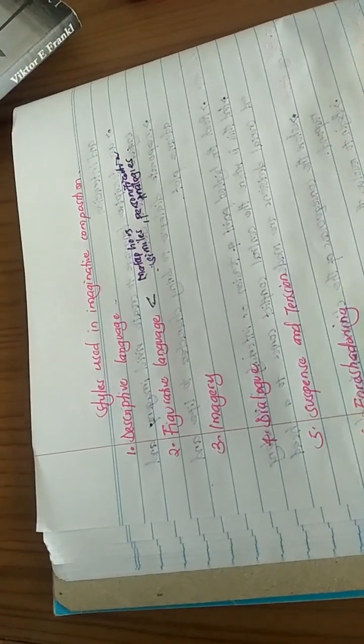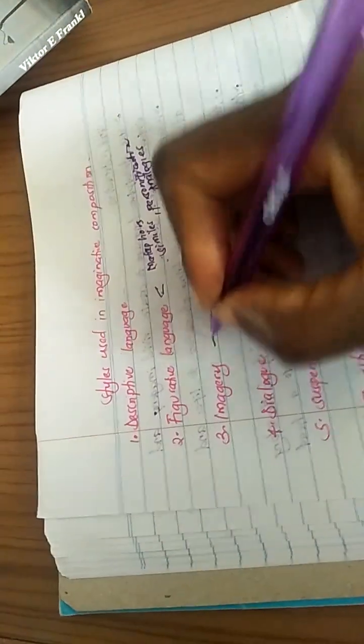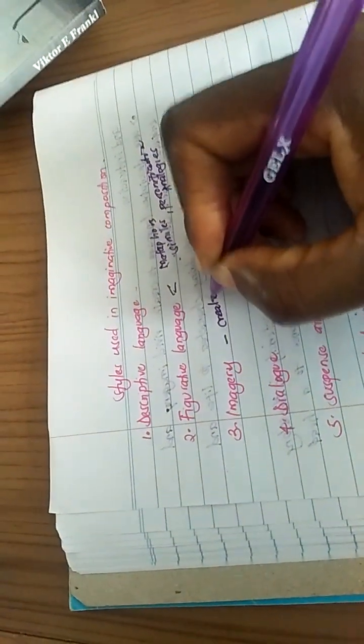Again, imagery. Now, you know that in imagery, we usually create mental images.